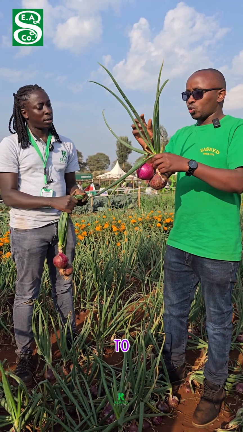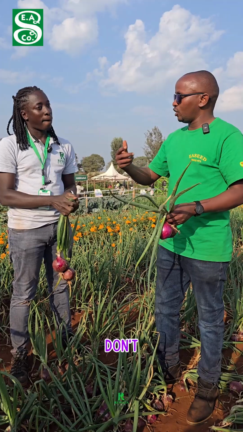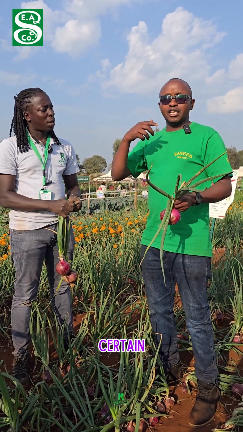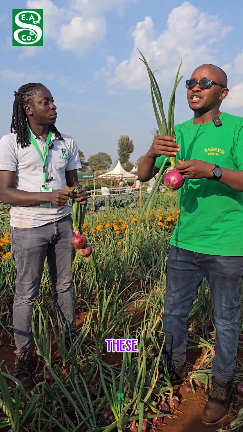But for the foliar, there is one that encourages this onion to consume the fertilizer that was in the soil. So the minute you apply foliar, don't do it regularly. At a certain point, we are talking of 75 days onion. If you do foliar every week, the possibility is having these leaves bushy.